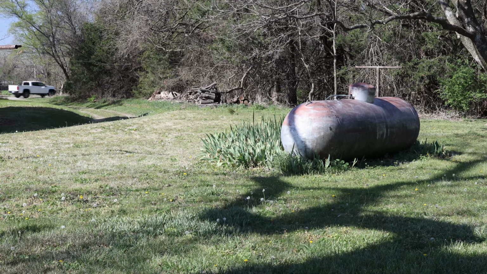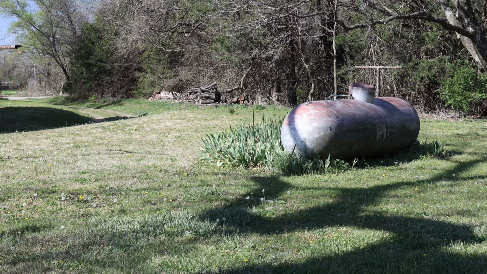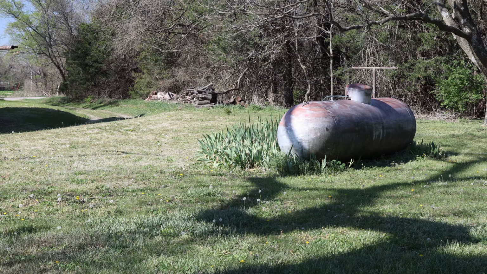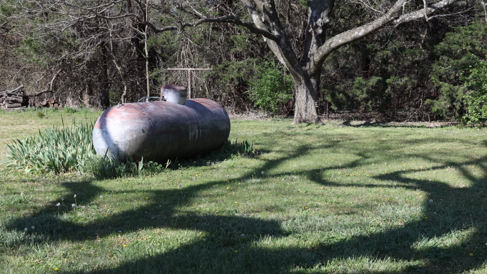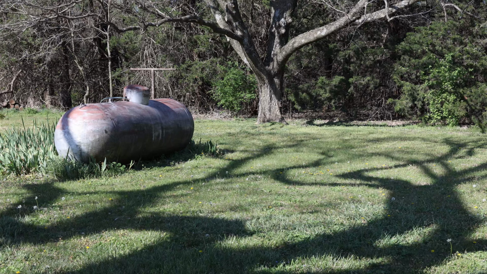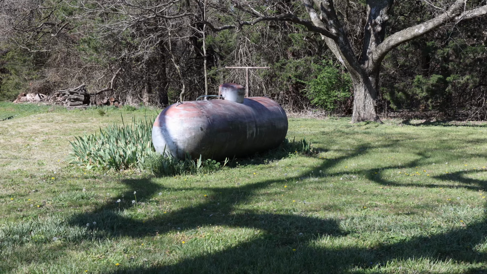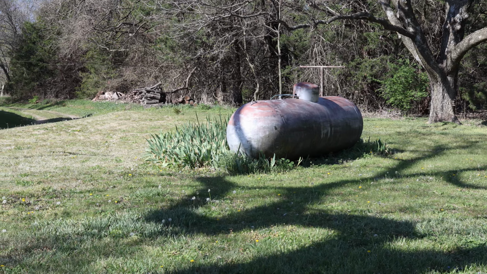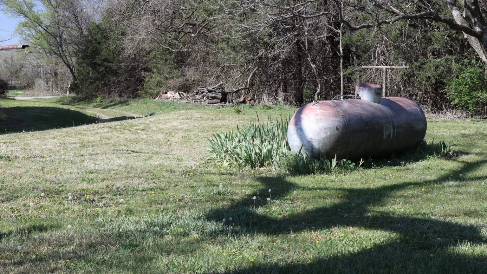Now we're at 60 frames per second, 125th at f11. And we'll pan it back here. We'll see how smooth that is.